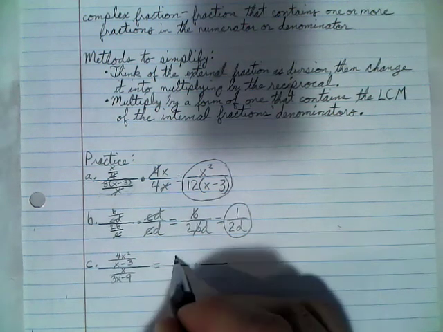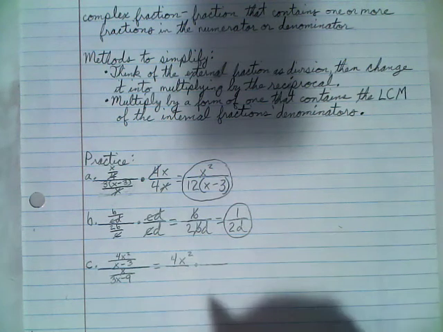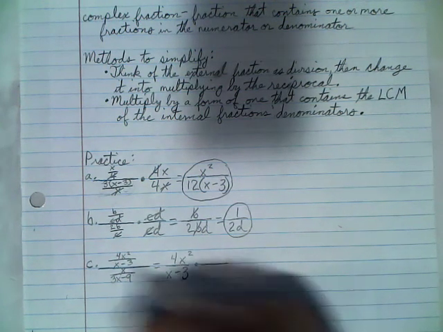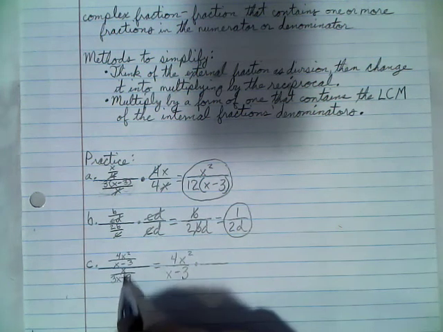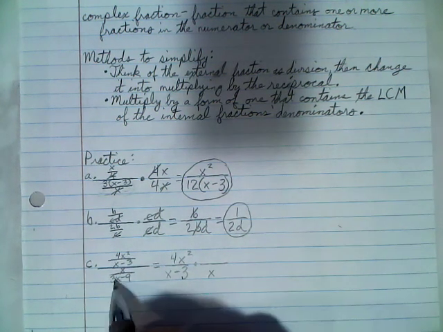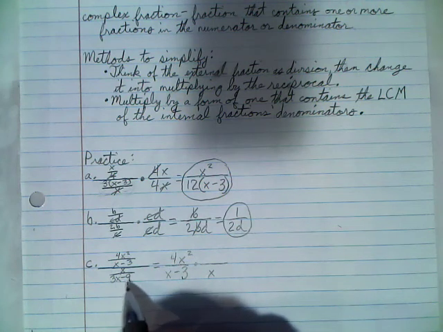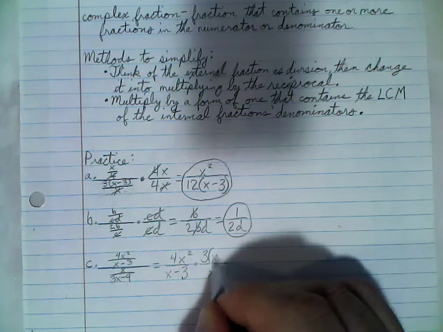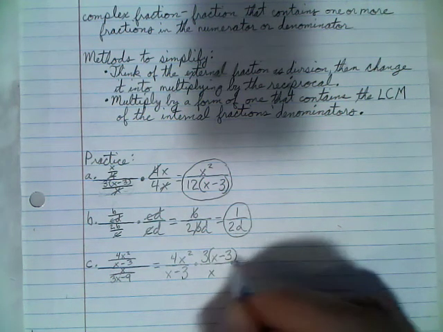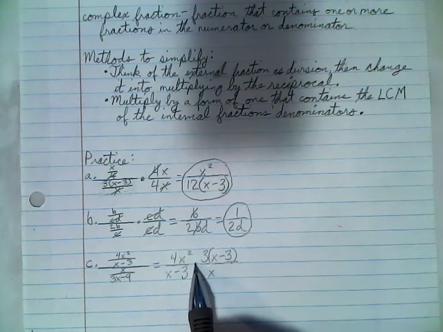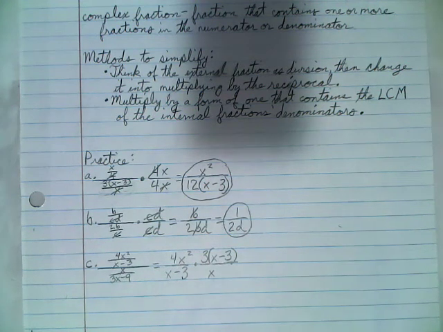So the top fraction stays the same, and then the denominator here is going to become a reciprocal. So that means x was on top, so now x is on bottom. When I write the top here, though, notice that we can factor a 3 out of it. So I'm going to do that right now. I'm going to factor that 3 out, and that's going to make an x minus 3. And now we have two fractions where we're multiplying, which means that we can reduce before multiplying.